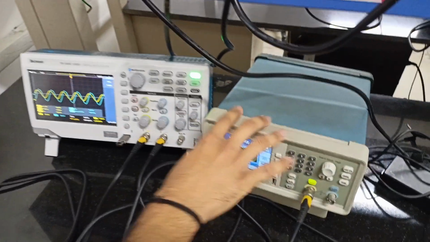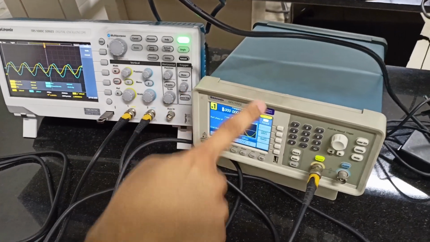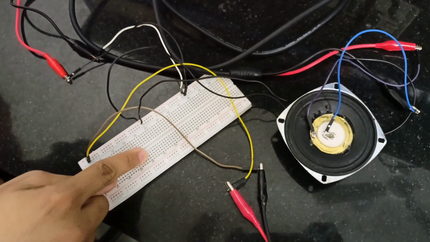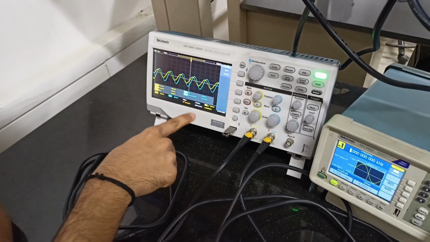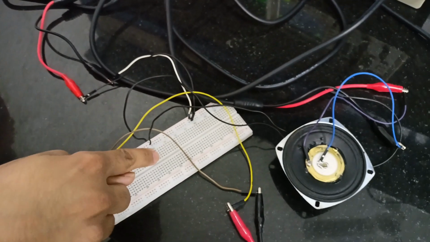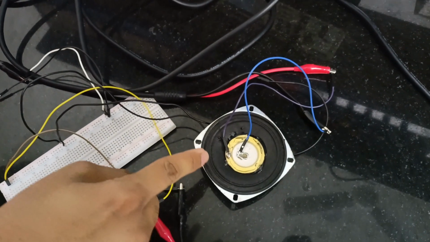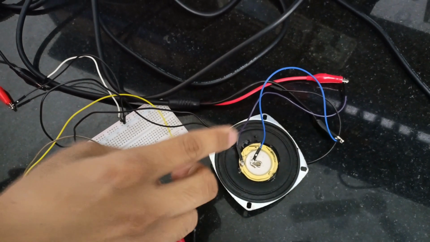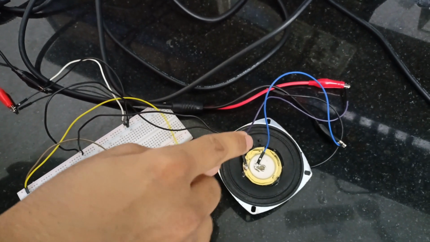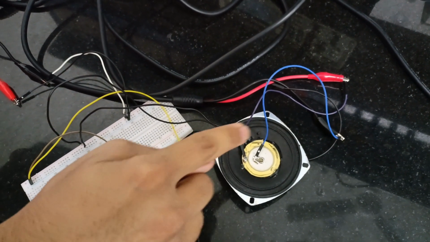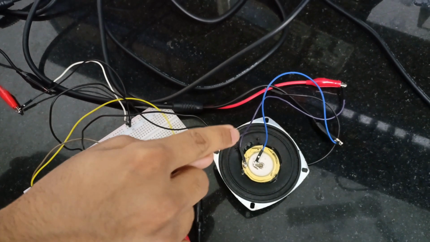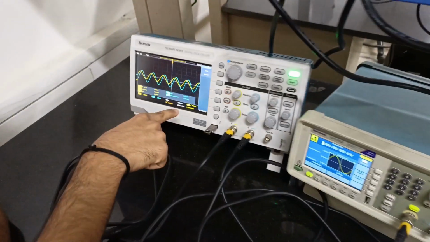This is the signal generator. The input signal is sent to the breadboard. From the breadboard, the same signal is sent to both the oscilloscope and the speaker that contains piezoelectric material. The speaker generates sound waves based on the input signal, and the piezoelectric sensor converts these waves into an electrical signal, which is then sent to the oscilloscope.